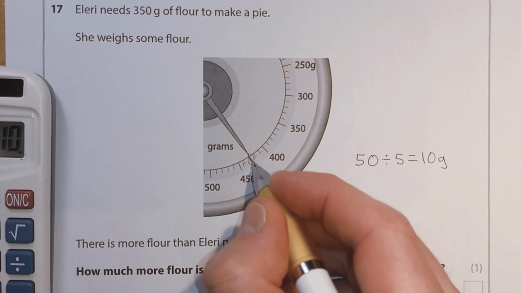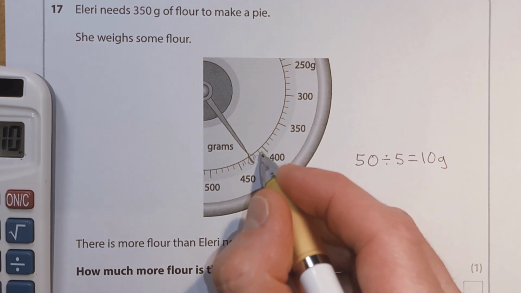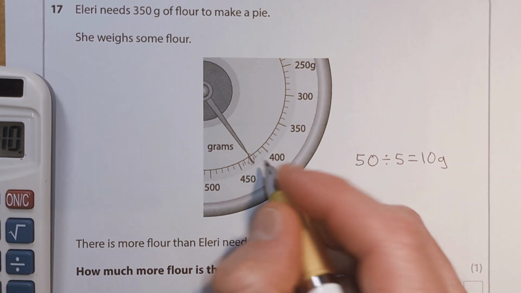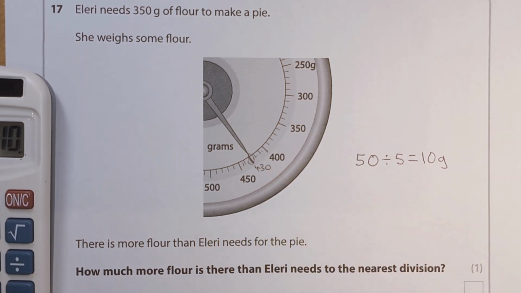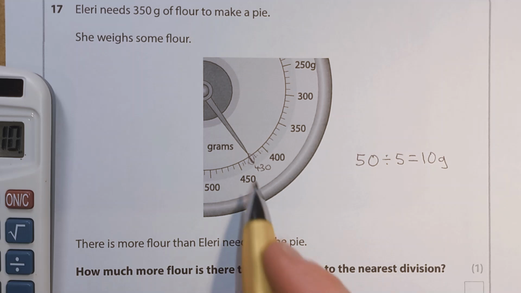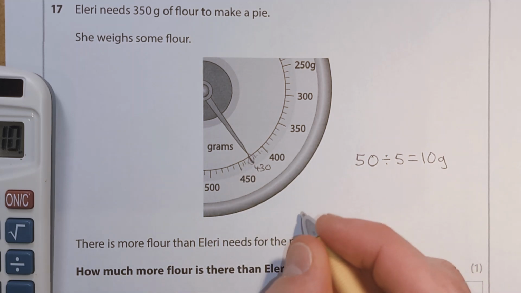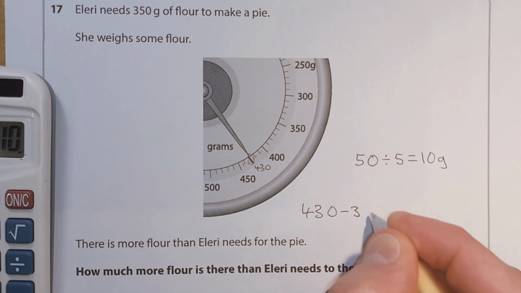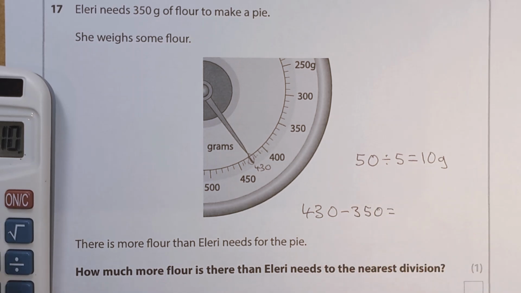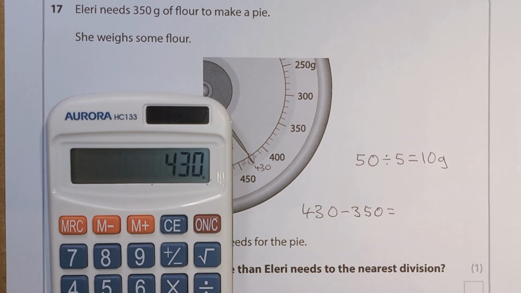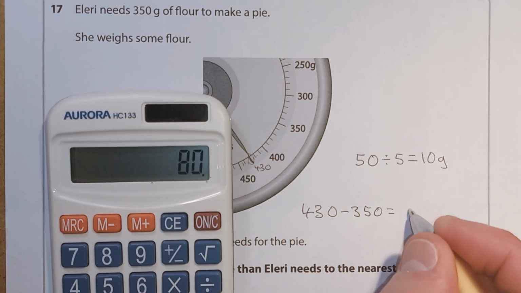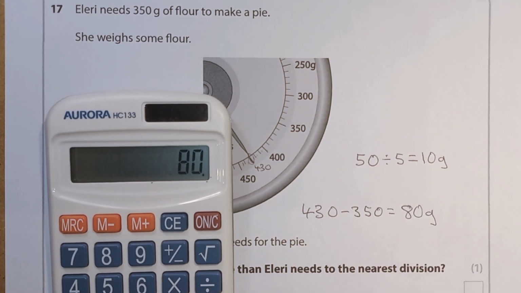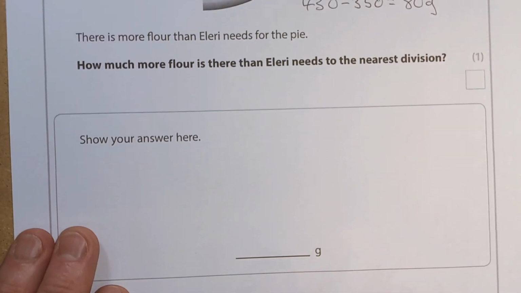So how much is this measurement here? Well, this is 400, so 410, 420. This one must be 430. Okay. Right, that's how much we've got, 430. But we want to know how much more we've got than what we need. Well, we only needed 350. So if we take off the 350, we'll see how much is left over. grams. And we can put that on the answer line down here.